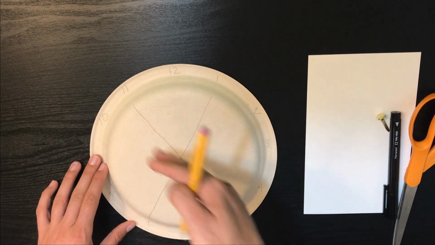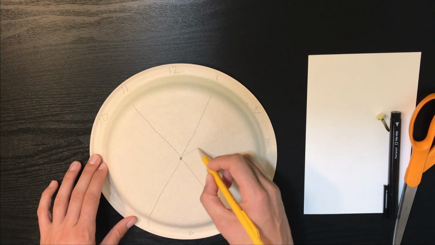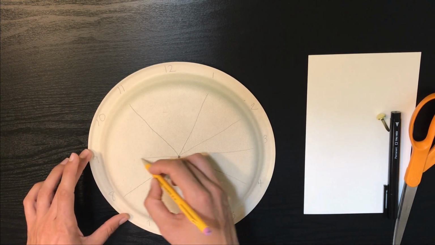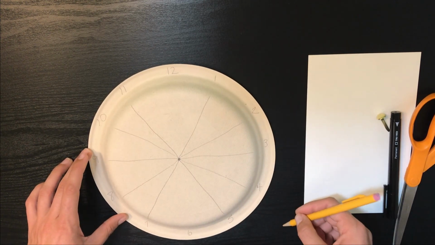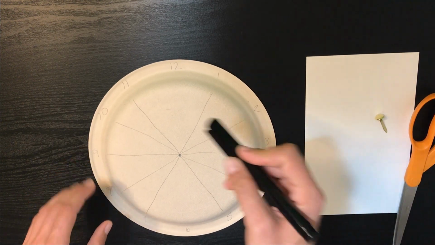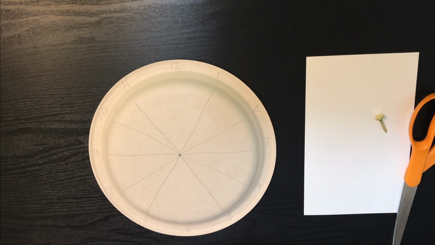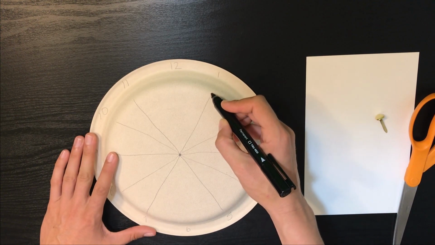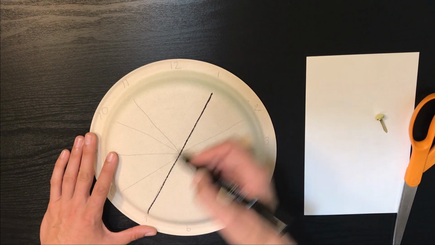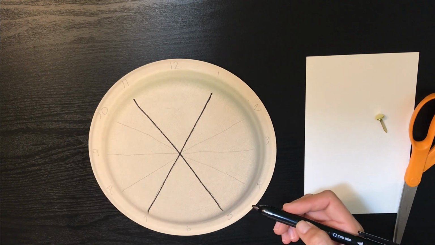So we've just created an X. Let's draw a line to the rest of the numbers as well. Go ahead and trace over that big X that we first made with a thicker marker.